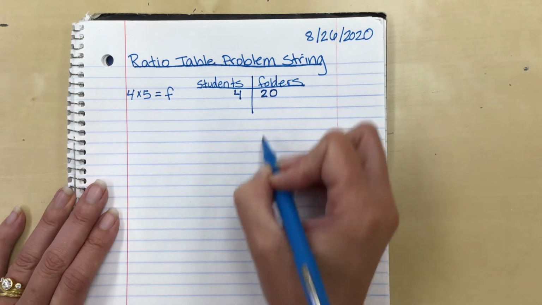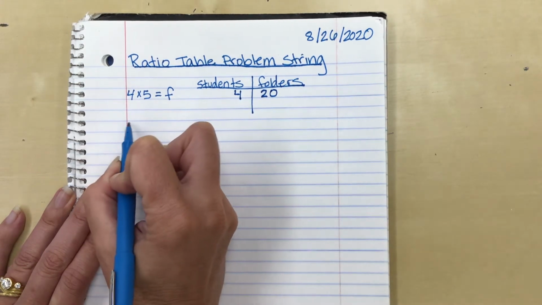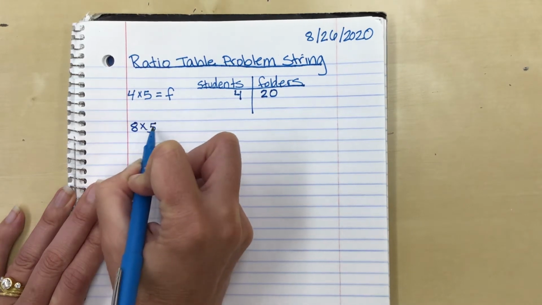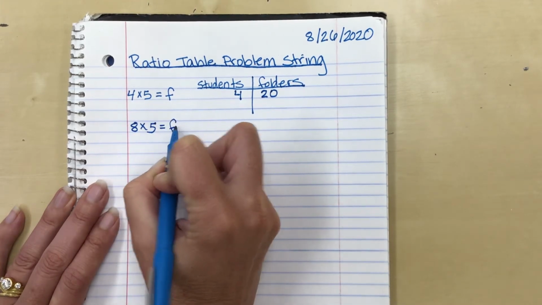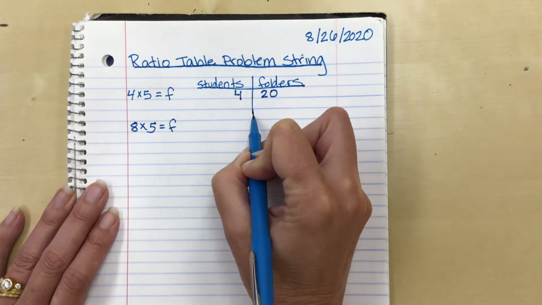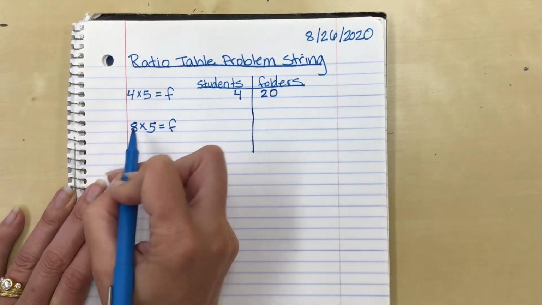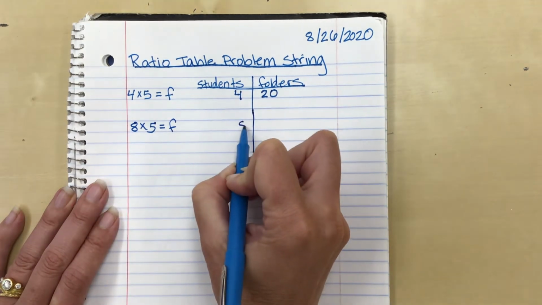Now we're going to go down here and we're going to say this time 8 times 5 equals F for folders. Bring my ratio table down. And this time the number of students is 8.